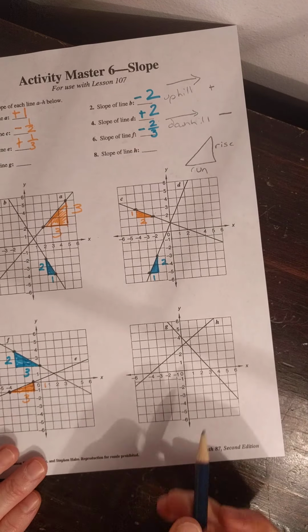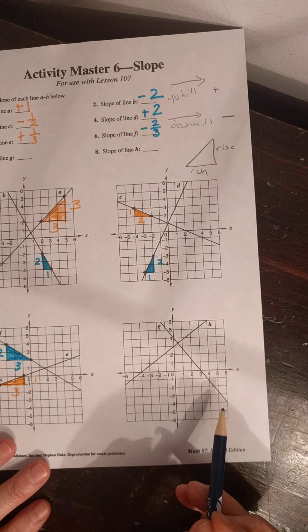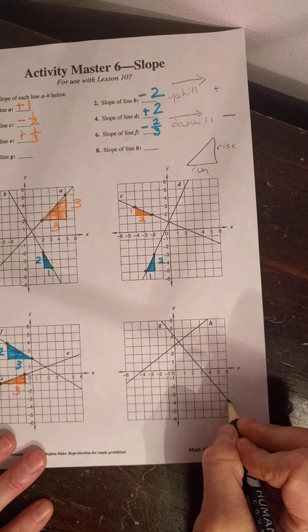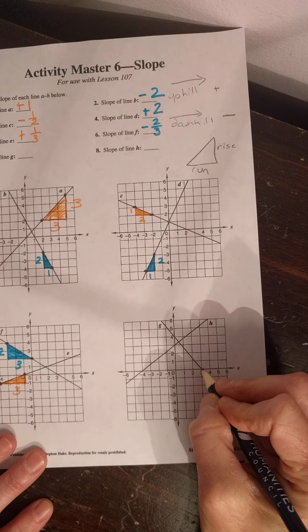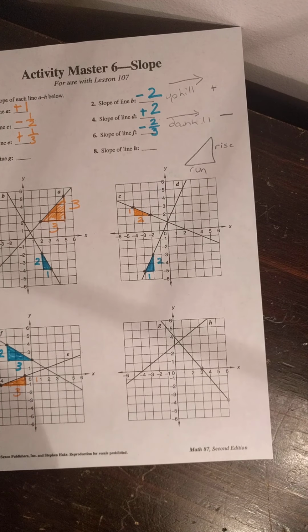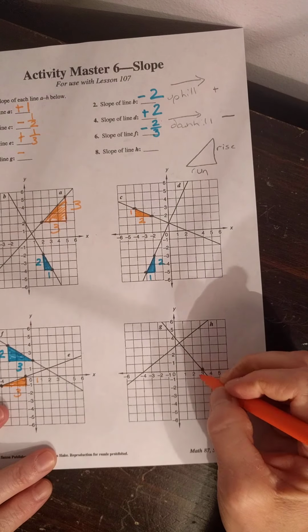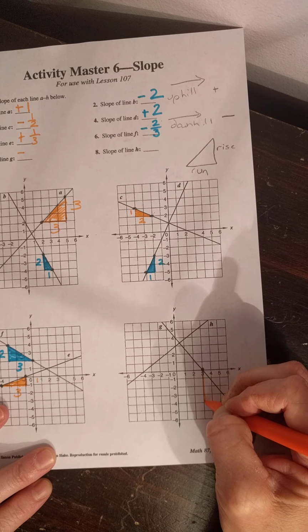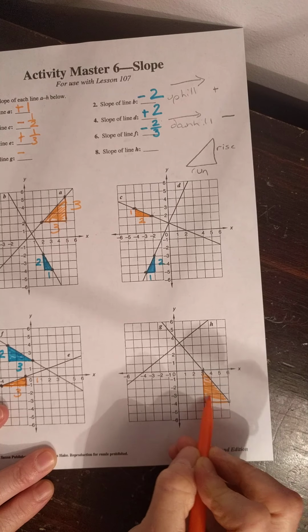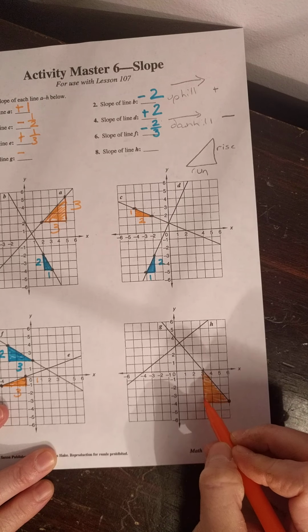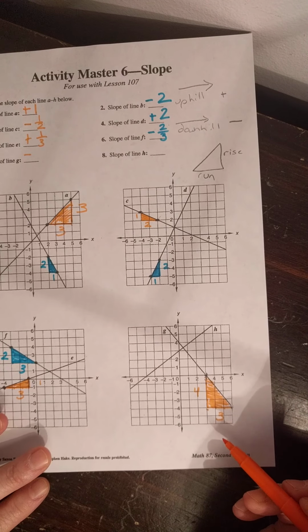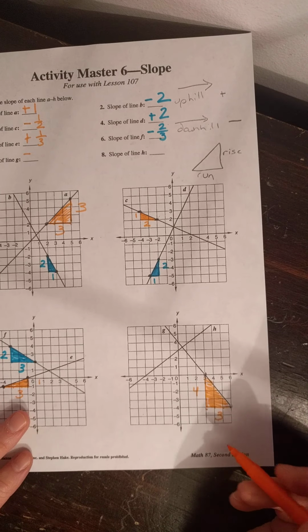And the last one, G, we see G is going downhill left to right, so that's going to be a negative slope. Let's see where it intersects nicely. There's one, and then here it intersects nicely as well. Downhill, so it's going to be a negative slope. And I'm going to draw in my triangle. The rise, 1, 2, 3, 4, over 1, 2, 3. Negative, rise over run, negative 4 over 3.